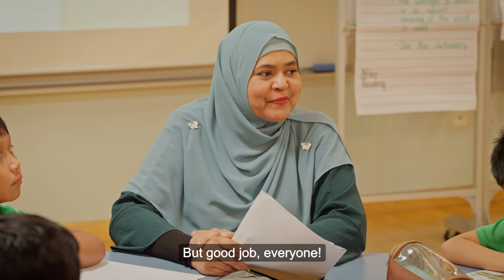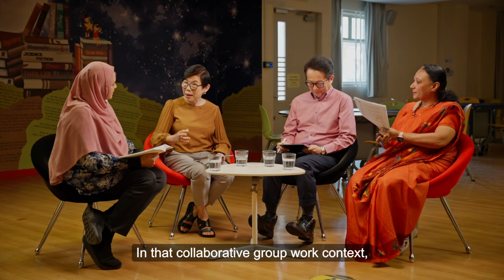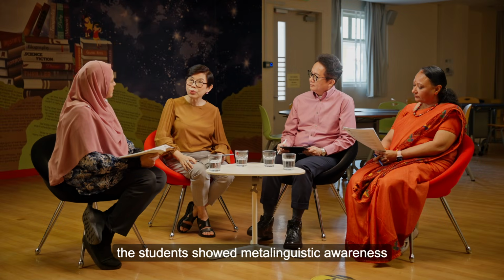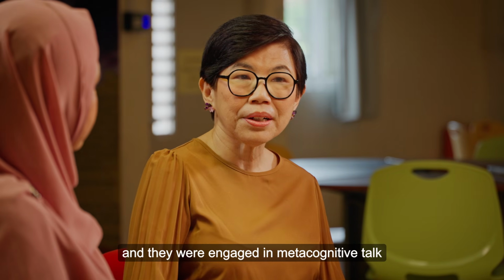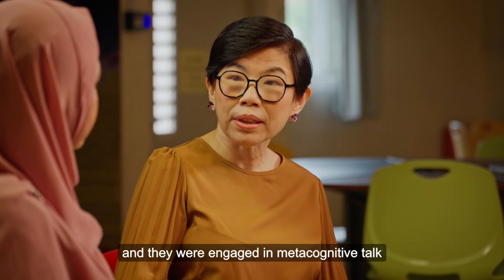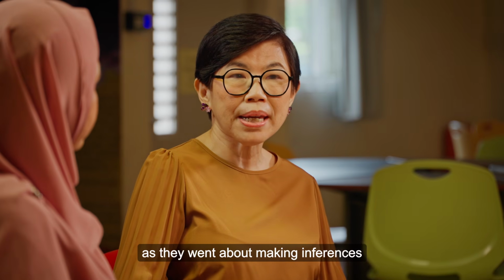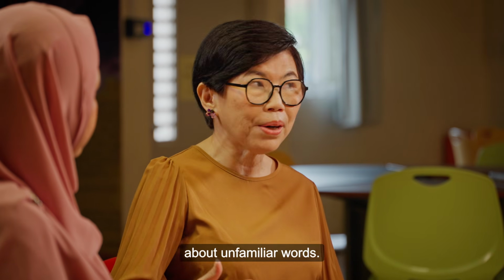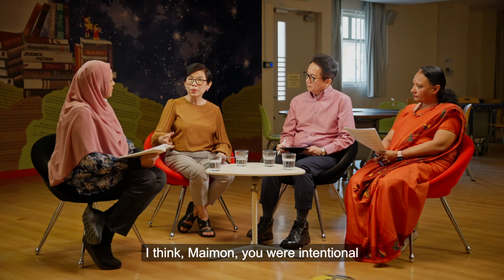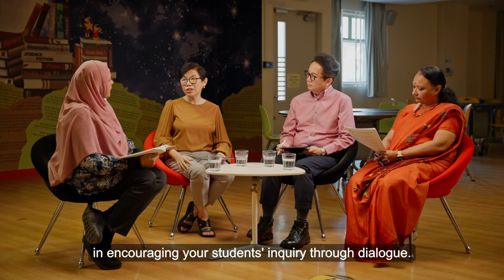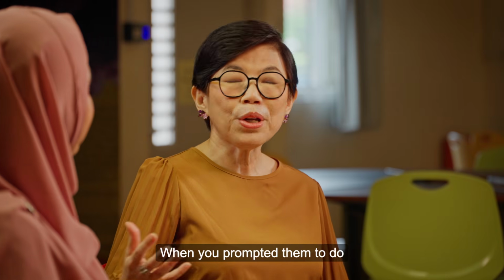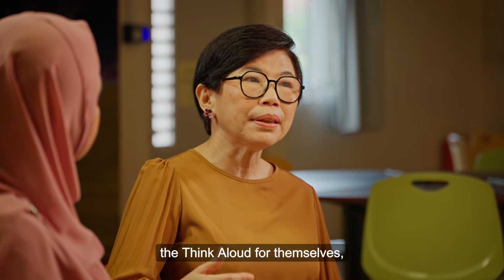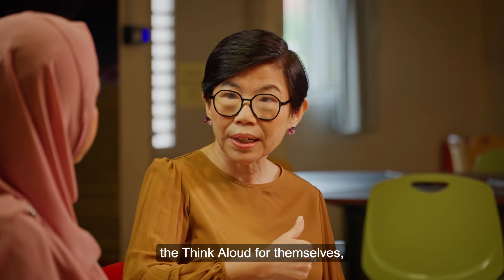But good job, everyone. In that collaborative group work context, the students showed meta-linguistic awareness and they were engaged in metacognitive talk as they went about making inferences about unfamiliar words. I think, Maimun, you were intentional in encouraging your students' inquiry through dialogue, when you prompted them to do the think aloud for themselves, right?